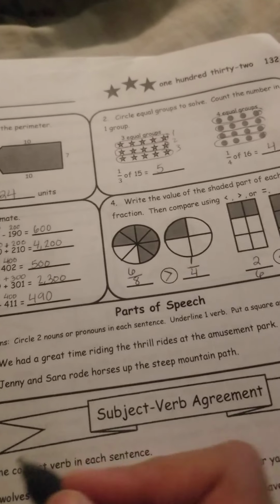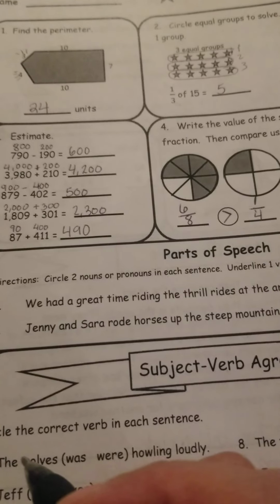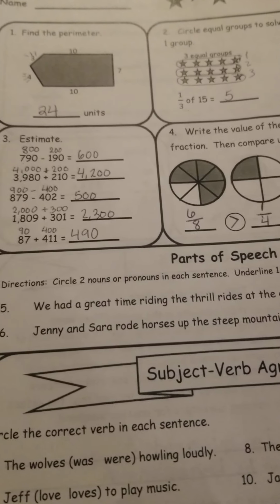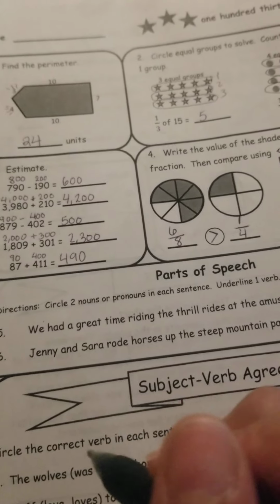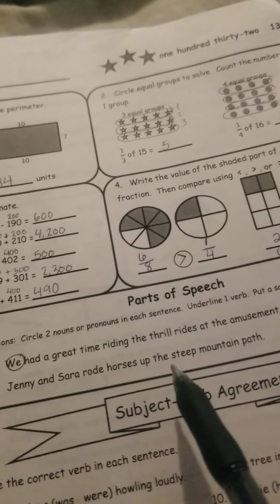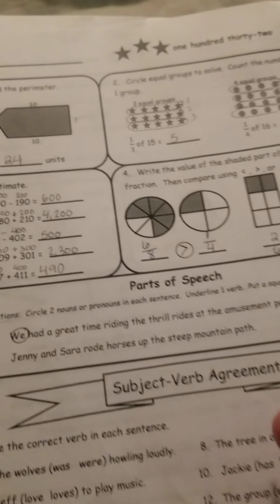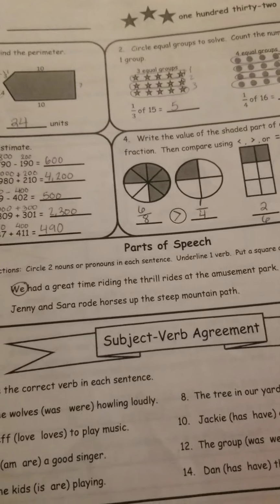Okay, so nouns are person, place, or things. Pronouns take place of nouns. So we is a pronoun, so we are going to circle it. Okay. Park, amusement park, is a noun. It's a place. Okay.